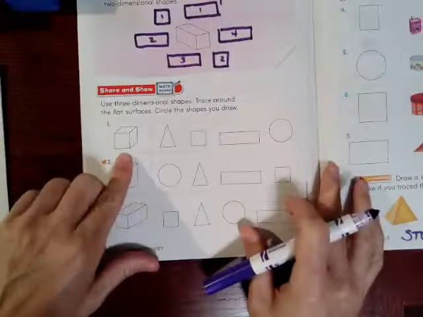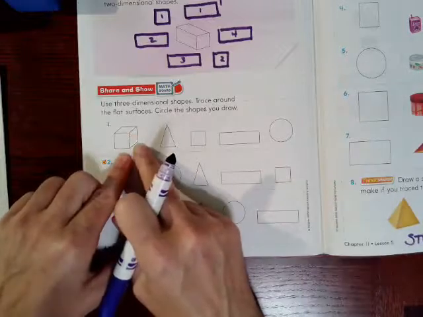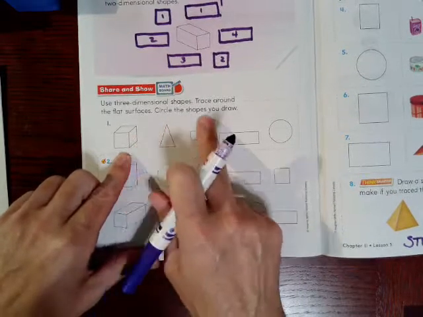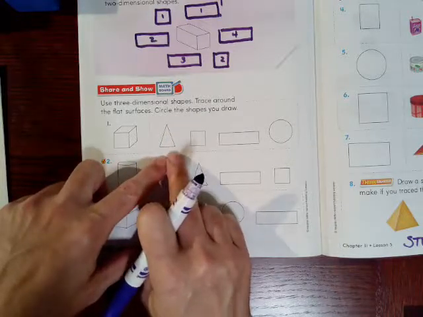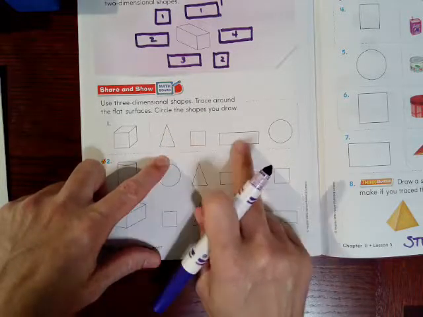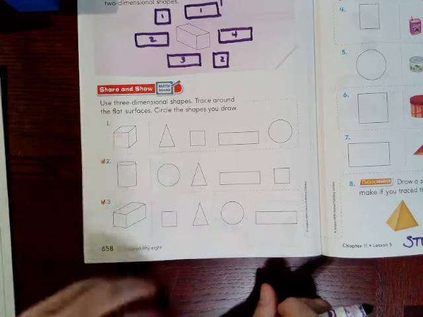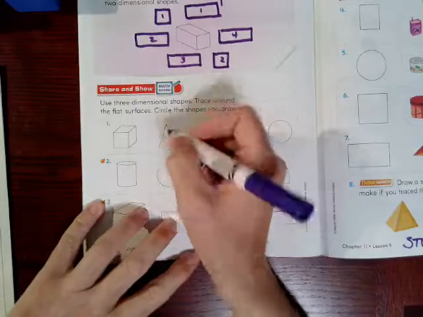Problem 1, it said trace around the flat surfaces of the cube. Okay, we did that. And then it says circle the shapes you draw. Well, boys and girls, they give us some flat shapes here. They give us the triangle, the square, the rectangle, and the circle. Did we find a triangle in the cube? No. Let's cross that out.